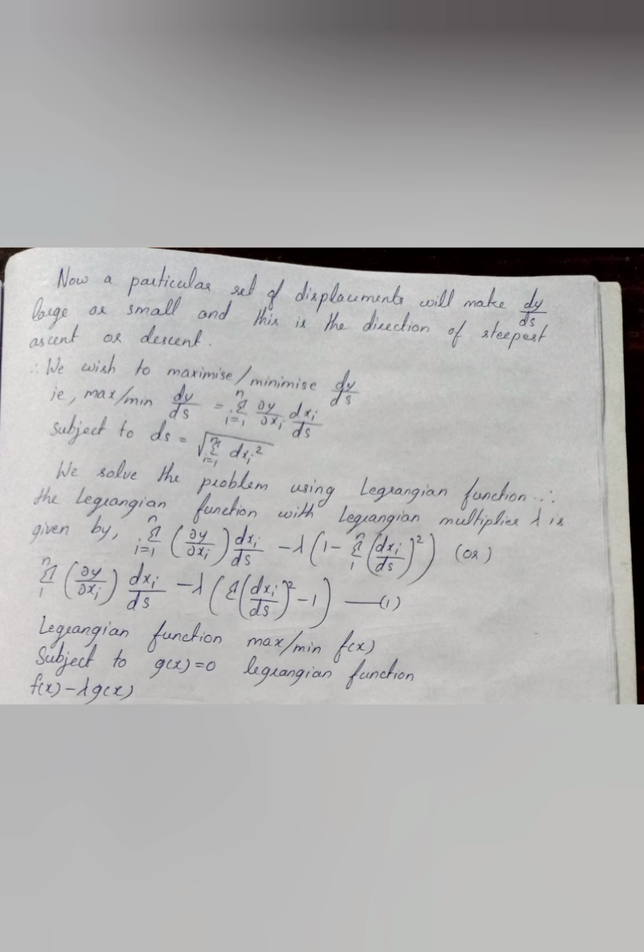Here, a particular set of displacements will make dy by ds large or small, and that gives the direction of steepest ascent or descent. Then our problem has reduced to the form: maximize or minimize dy by ds equal to sigma i equal to 1 to n dou y by dou xi dxi by ds, subject to ds equal to root of sigma i equal to 1 to n dxi square.